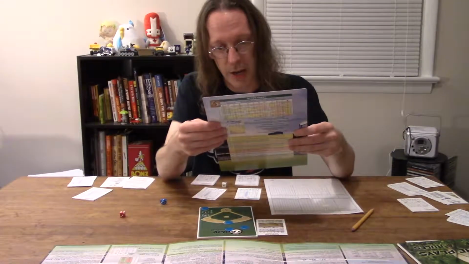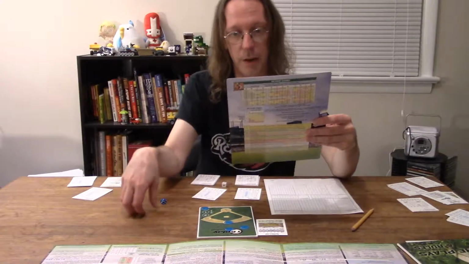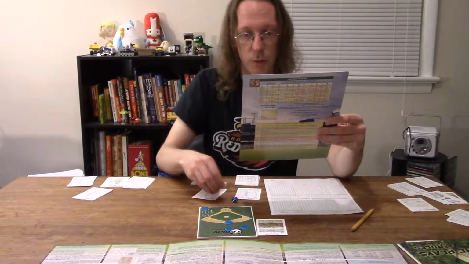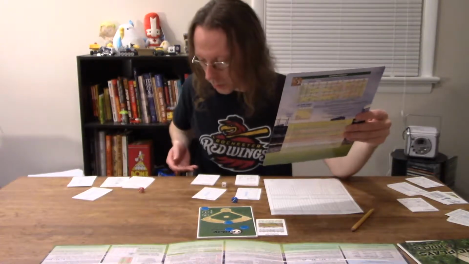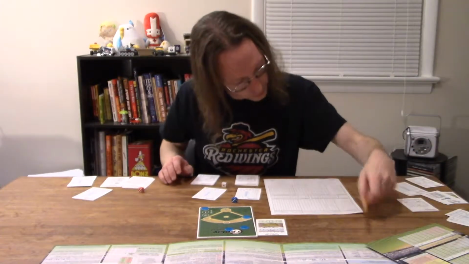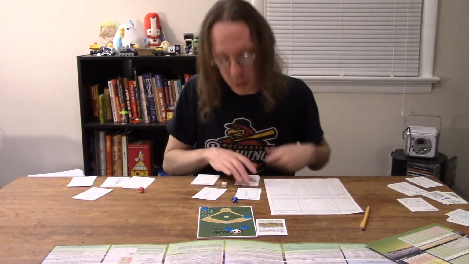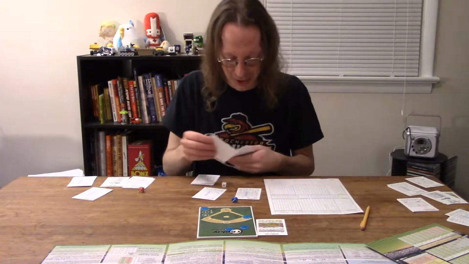Roll 1 die. Any runner with speed equal to or higher than the die roll moves up if the next base is open. Okay. 4. It's equal. He advances. So Russell makes it to 3rd on that throw home. And now we have a guy on 3rd. There's still 2 outs for Jason Hayward.